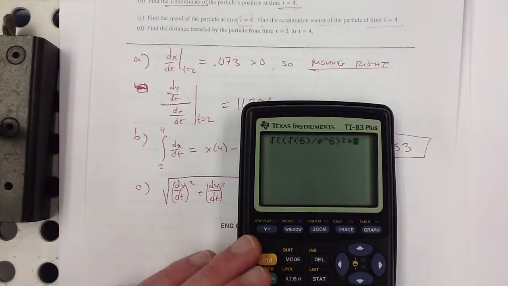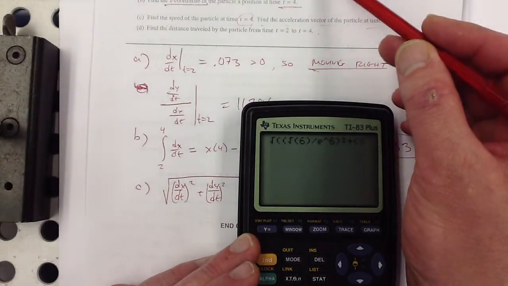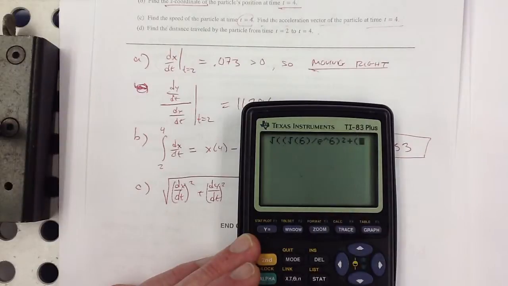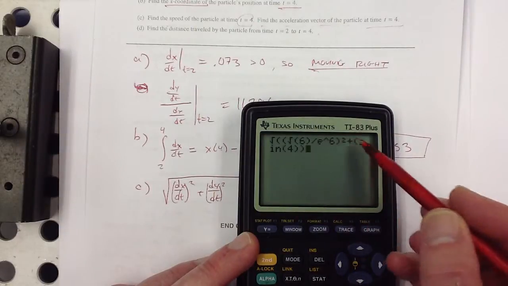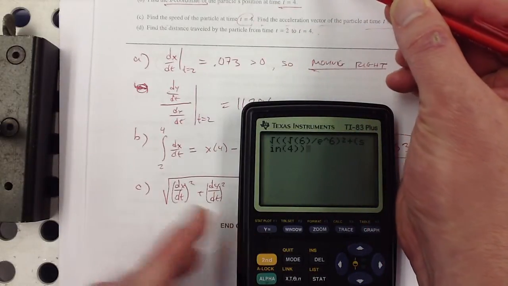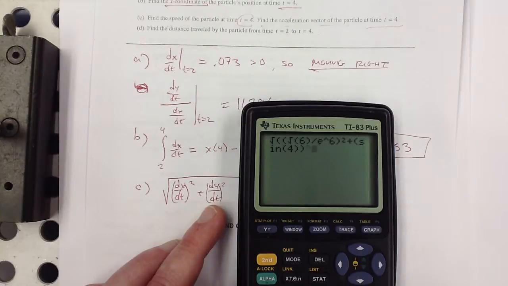Plus another set of parentheses, the sine of 4, and normally it's getting squared anyway, so when I square that, it's actually going to be to the 4th power, right?